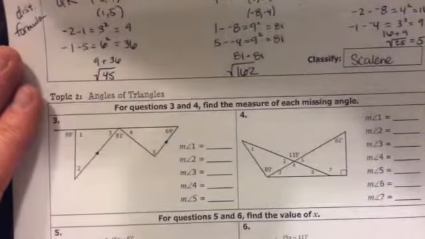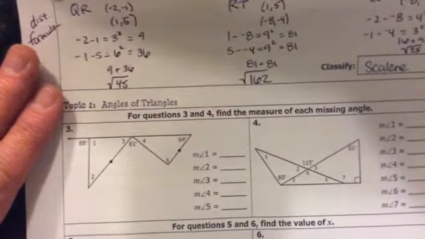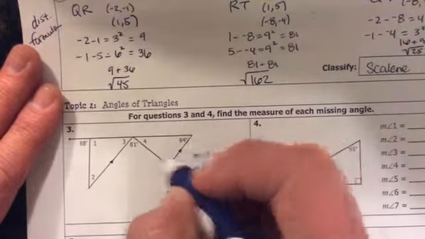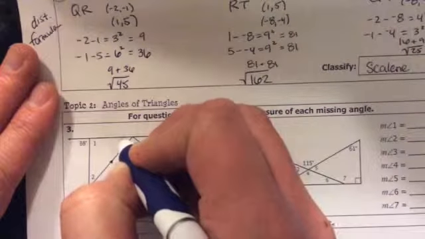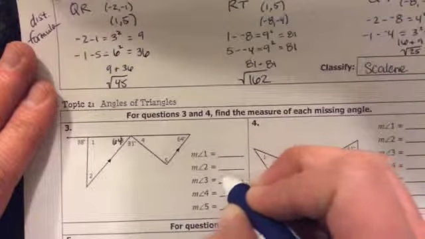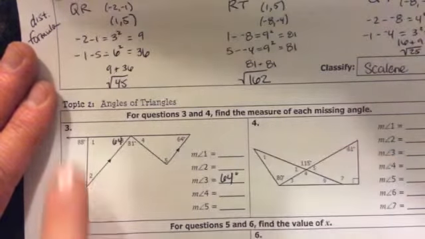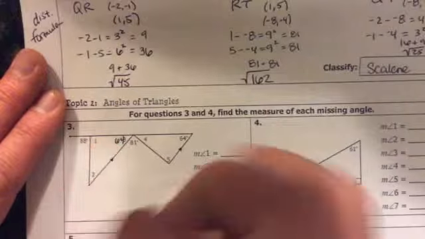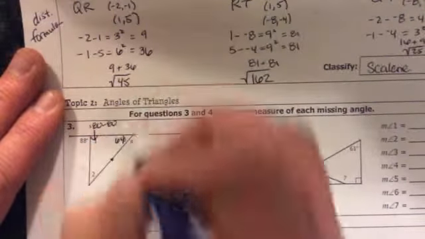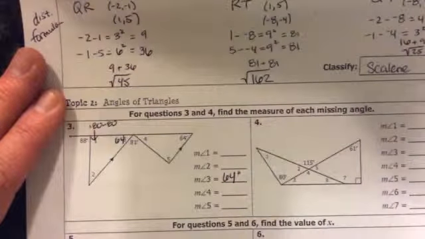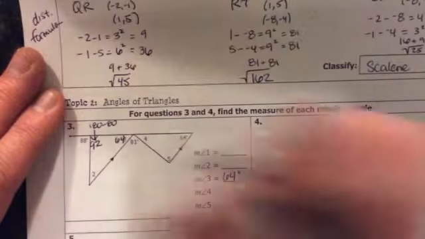In the next question, they want us to find the measures of the missing angles. Well, what they tell us here is that these lines are parallel, and we know since this is 64, this is a corresponding angle. So this is 64 in here. Angle 3 is 64. What I need to do to get angle 1 right here is go 180, take away 88, because it is a supplementary angle. That's going to be 92.